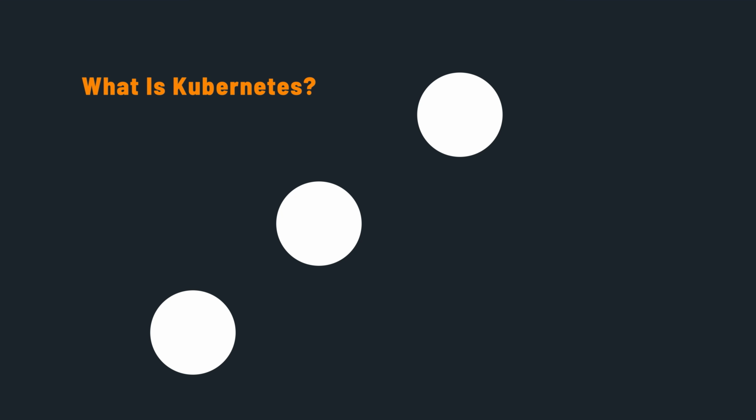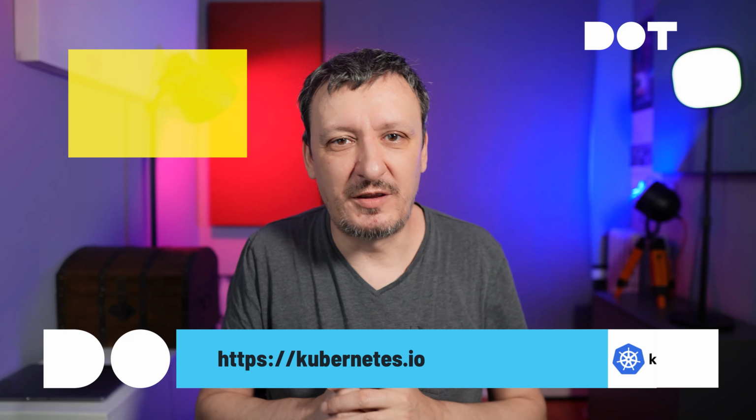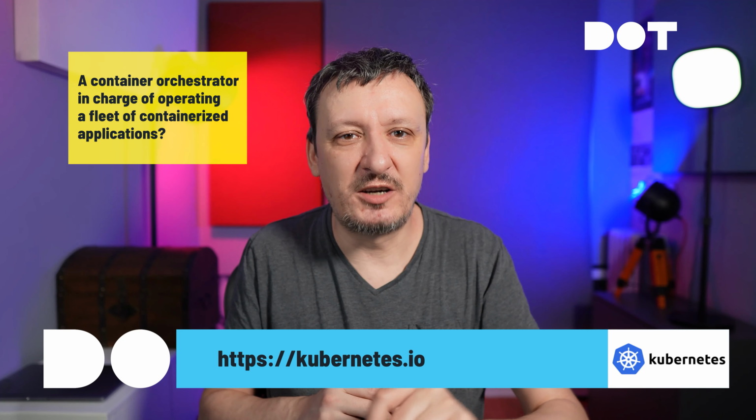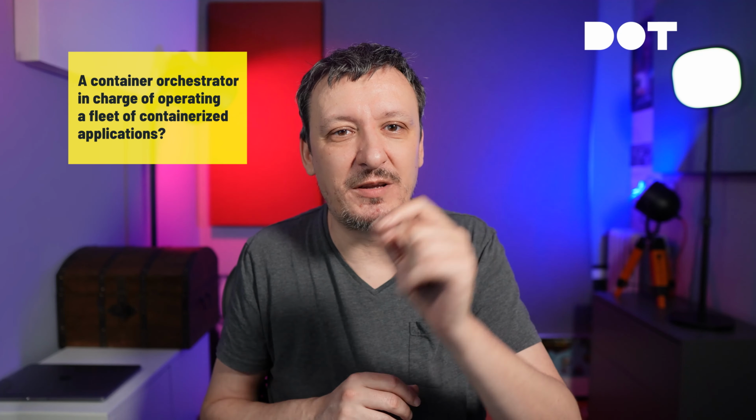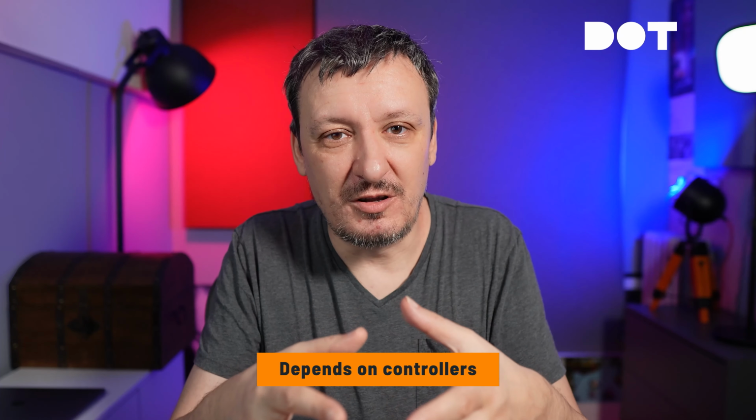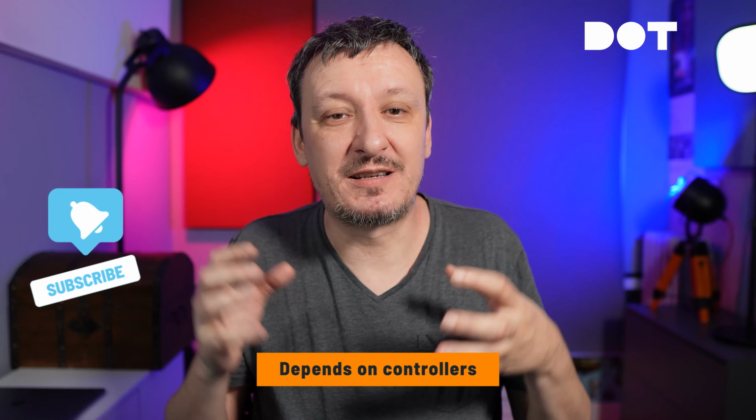What is Kubernetes? Is Kubernetes, and I'm quoting now the official statement on kubernetes.io, a container orchestrator in charge of operating a fleet of containerized applications? Well, yes, it is, if that's what you do, but it can be many other things, because it might be running containers and managing containers together with a bunch of other stuff, or we might have a Kubernetes cluster that is not even managing containers. What Kubernetes does truly depends on the controllers running inside that Kubernetes cluster. And those controllers could be virtually anything.